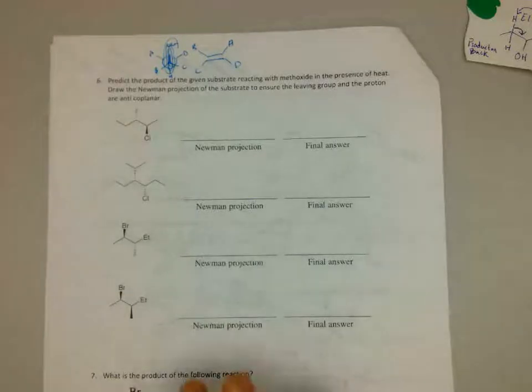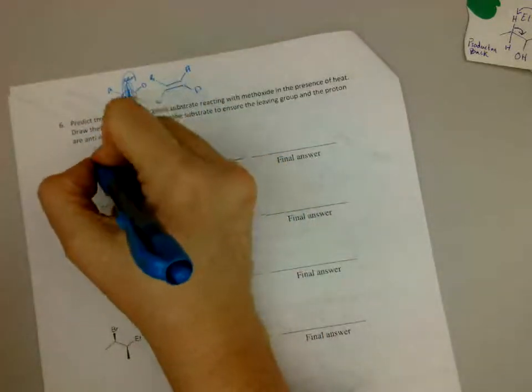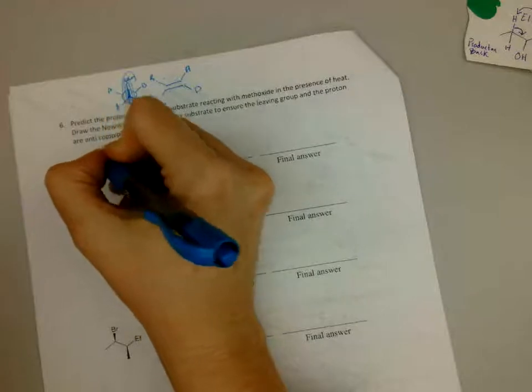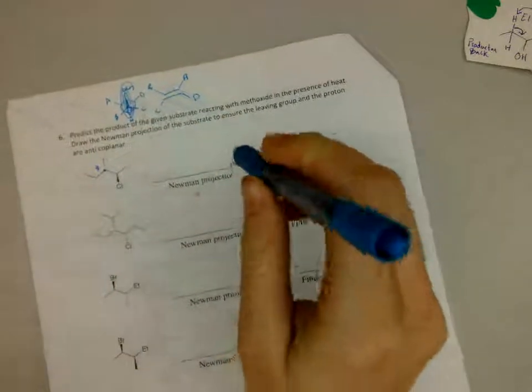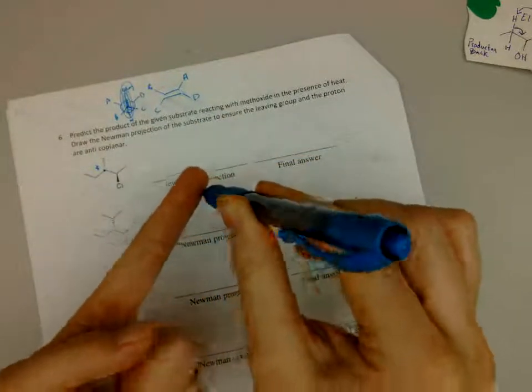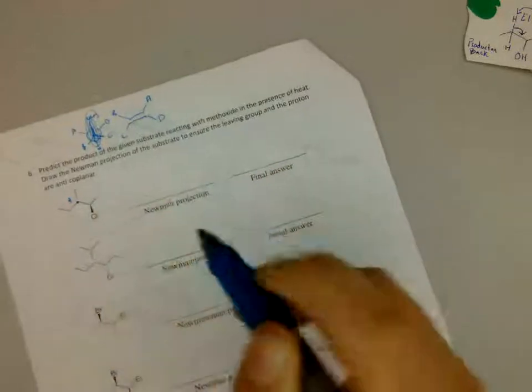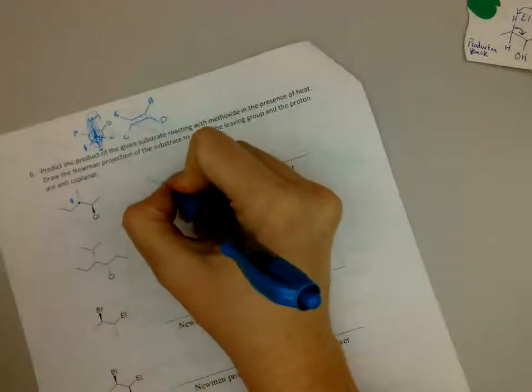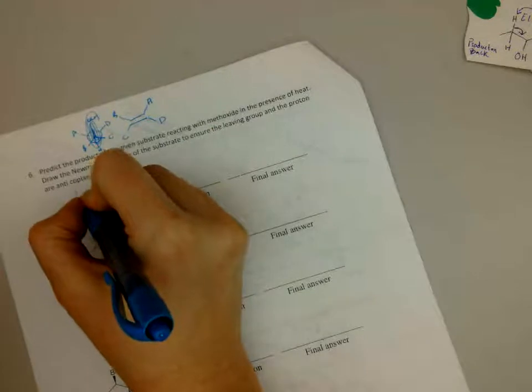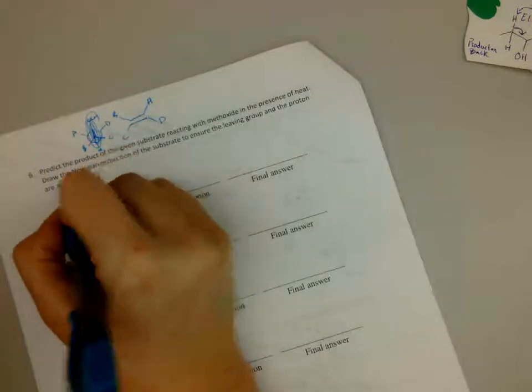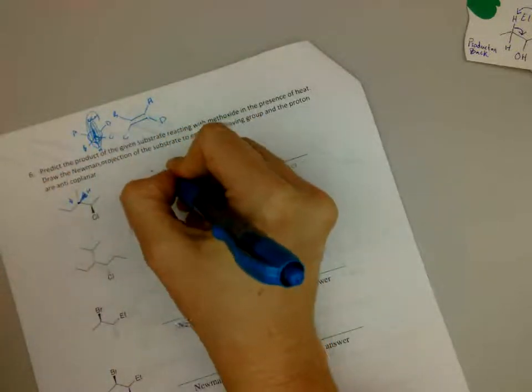So here we go. Let's draw this Newman projection. I always like to look from this direction. So that means if this is the plane of the page, the wedge is going into the plane of the page. So my wedge will be on the left. Nope, I meant dash is going into the plane of the page. So the dash will be on the left, and the wedge is coming out of the page.